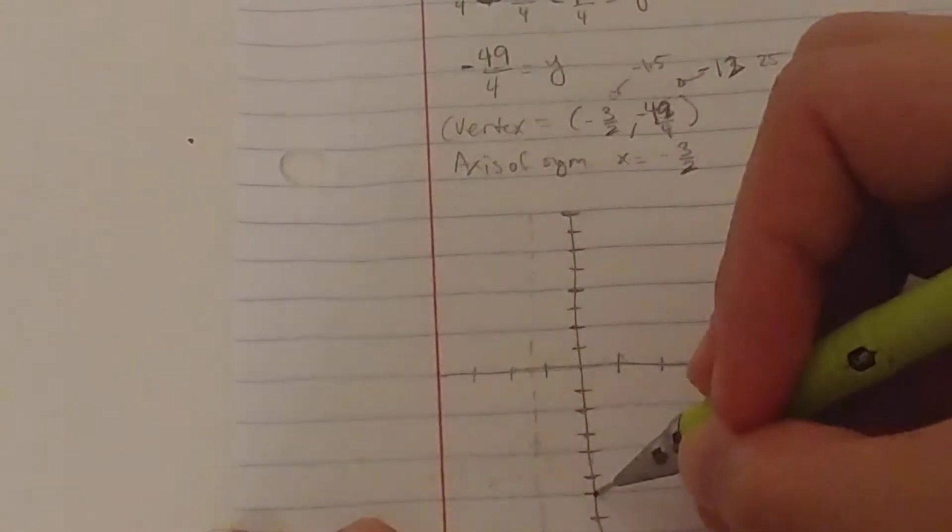So 1, 2, 3, up to 12, then 0.5, then 12, 13. There you go, 12.25 down here.